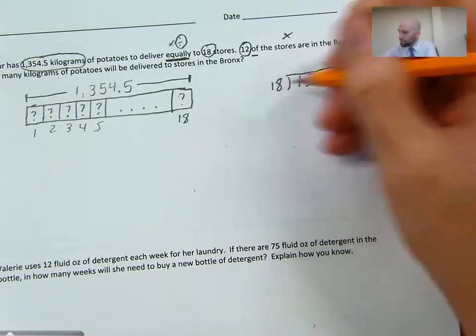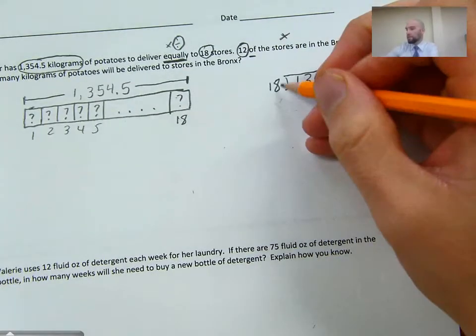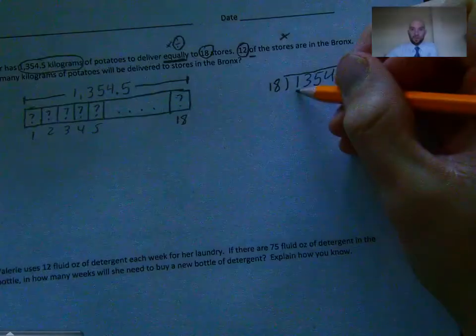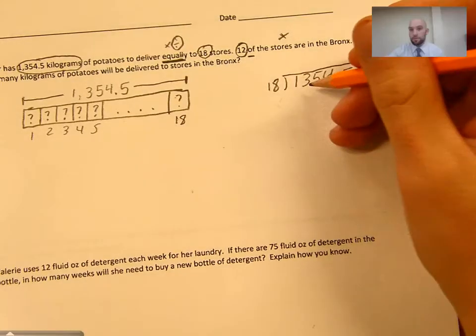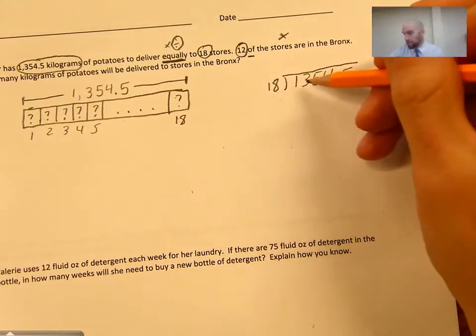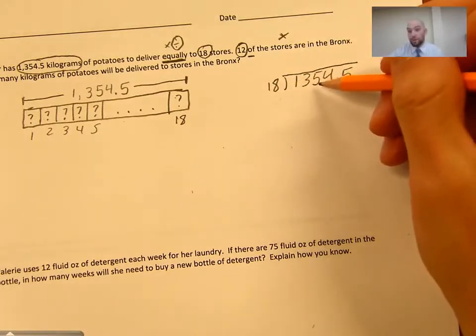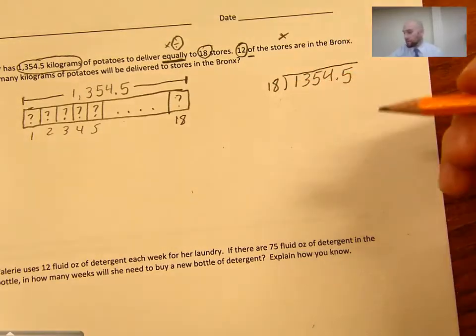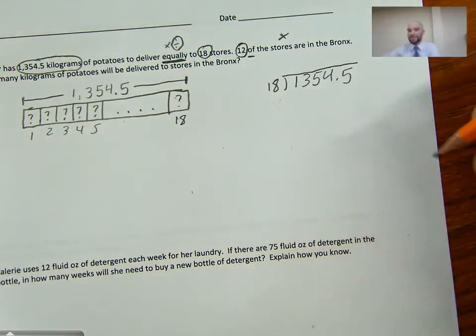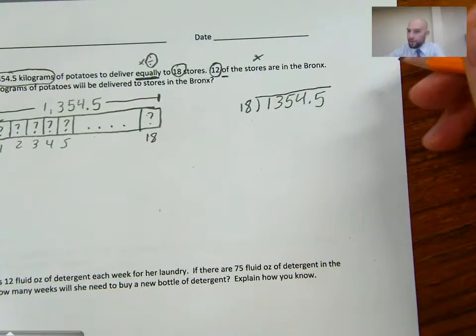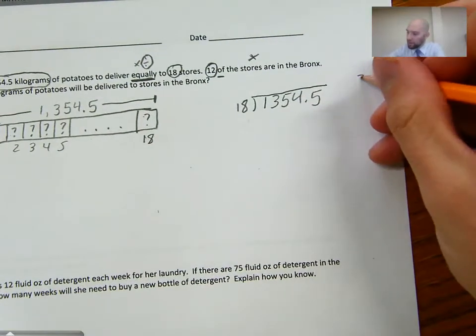18. And then we start by looking, okay, can we put 18 into 1? No, we cannot. Will 18 go into 13? You can't put 18 into 13 either. Can 18 go into 135? 18 can go into 135. How many times? Well, I'm going to round 18 to 20. And I'm just going to skip count by 20s here.